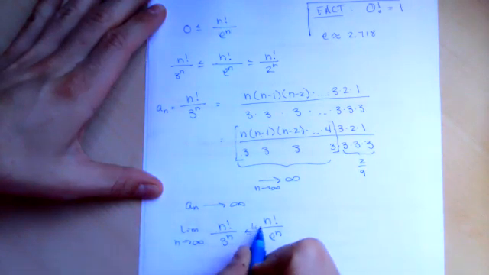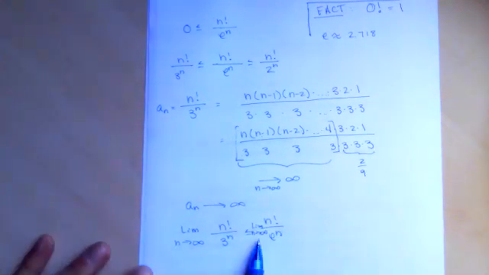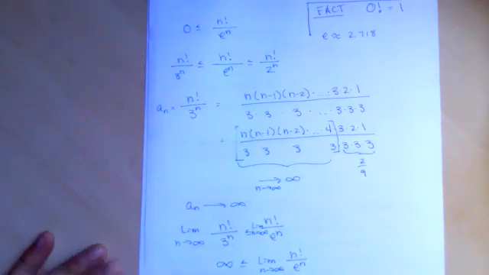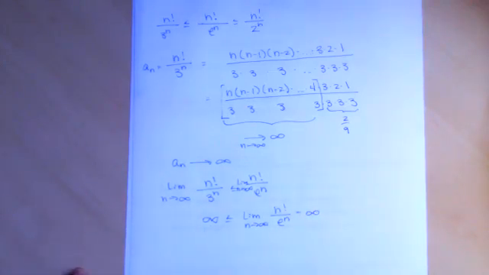We can plug in our limit expression. So the limit as this guy goes to infinity has to be bigger than this limit to infinity, which means that the limit of our original sequence, well, if the limit of our original sequence is bigger than infinity, it itself has to be infinity.